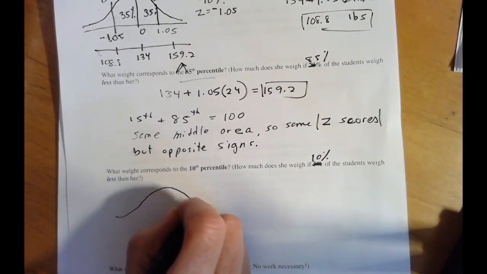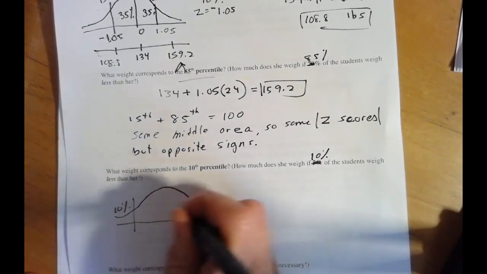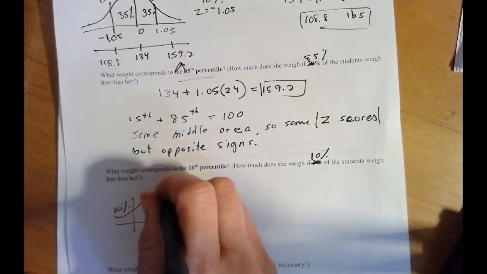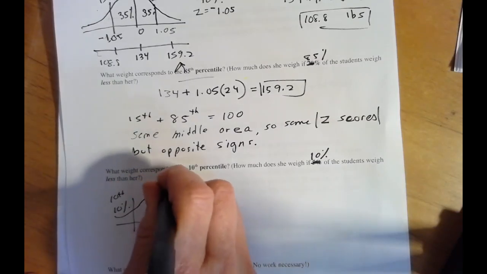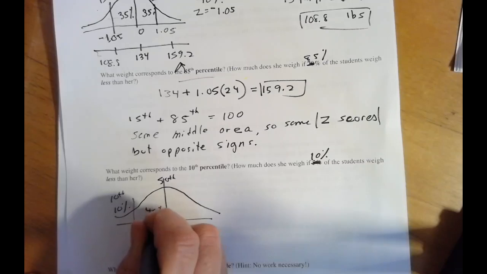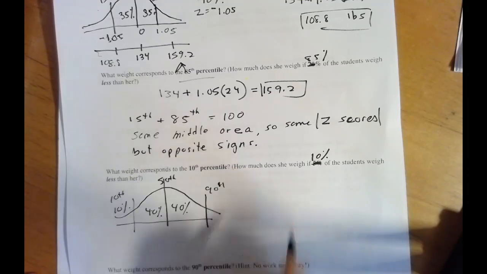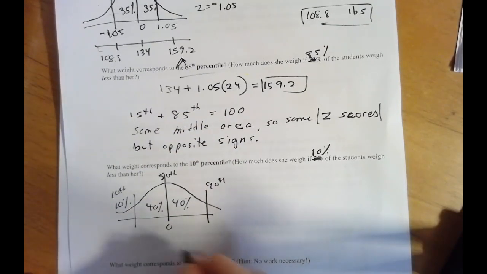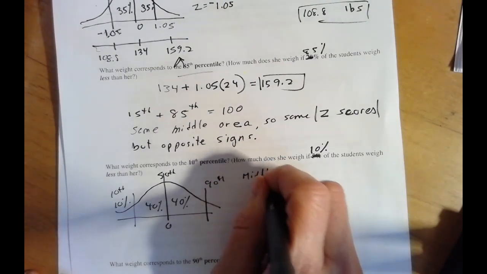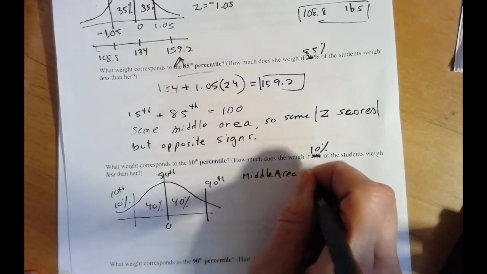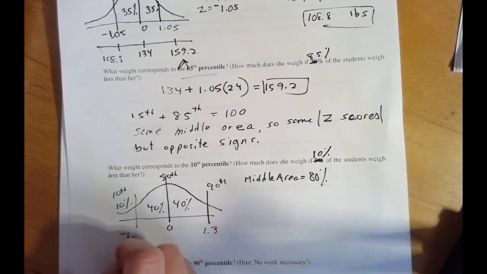Okay, so right away we need the middle area. All right, so 10% is there. That's the 10th percentile. 50th in the middle, so that's 40%. 40% here, that's going to be 10th and 90th, right? This is a z-score of 0. So what do we want? Our middle area is 80. Look up 80%, and you get 1.3 rounded and negative 1.3.